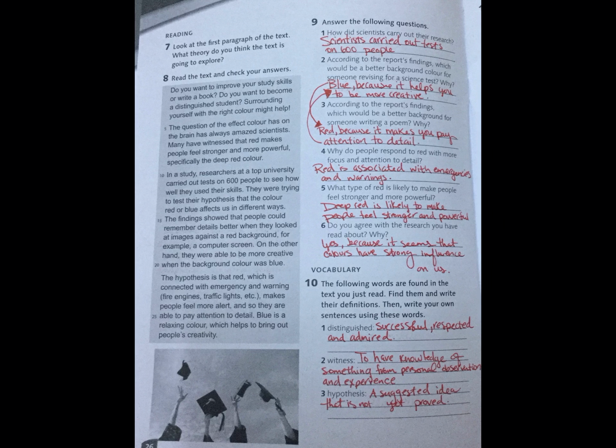On the other hand, they were able to be more creative when the background color was blue. The hypothesis is that red is connected to emergency and warning. We know that when we see a fire engine, a fire truck, it's red. The traffic light, red means stop, and so on. It makes people feel more alert.